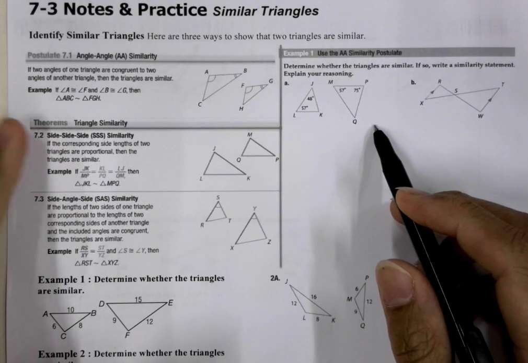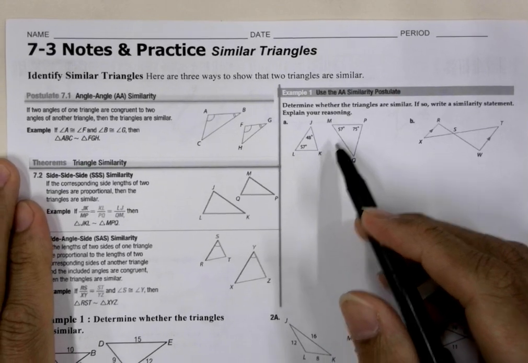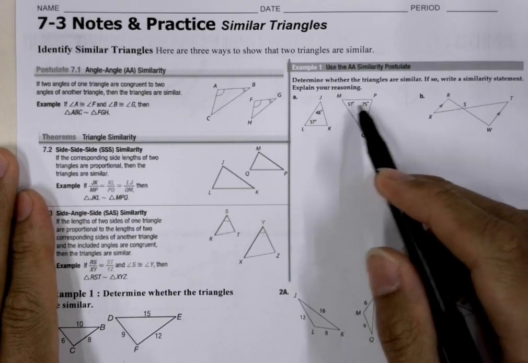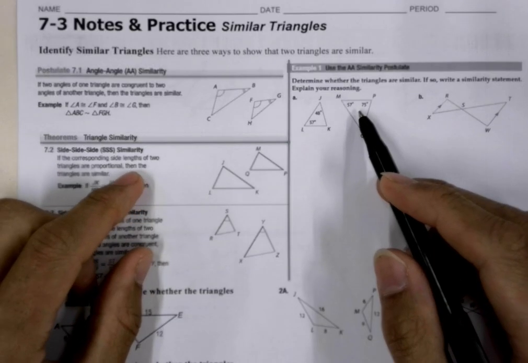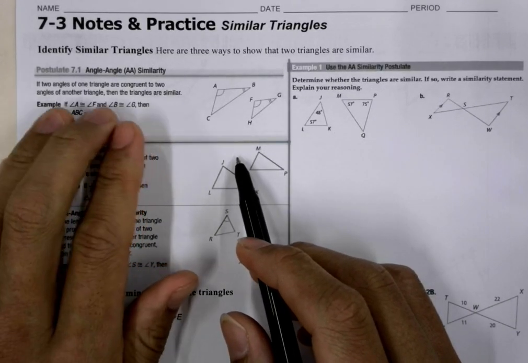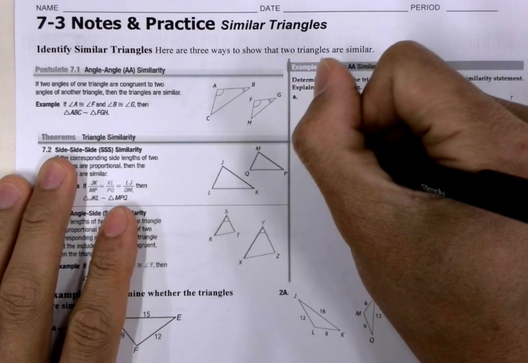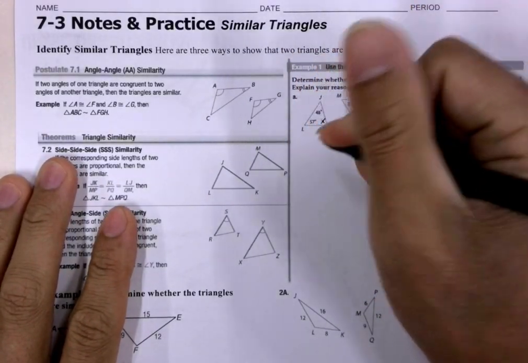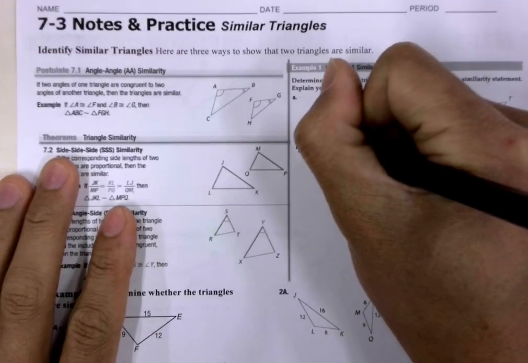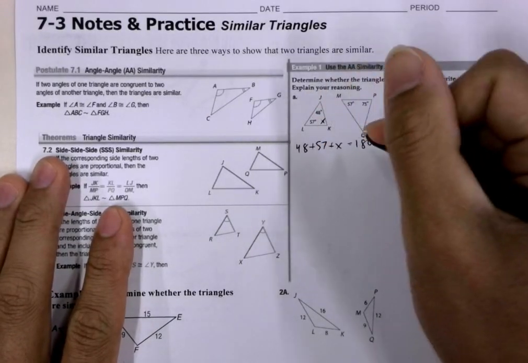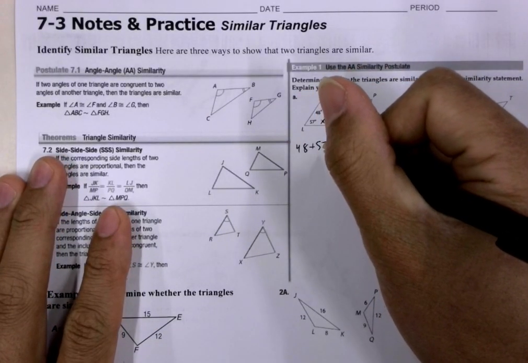So let's go ahead and try a couple of examples. The first one is this one here, and it looks like they give us two angles, but they're not congruent. But it looks like we're going to be using the angle-angle similarity. So let's go ahead and find the third angle here. We would call it x, and we'd say 48 plus 57 plus x is equal to 180.